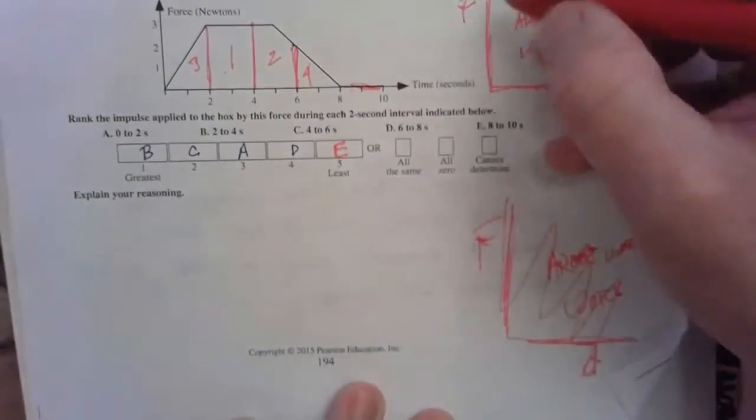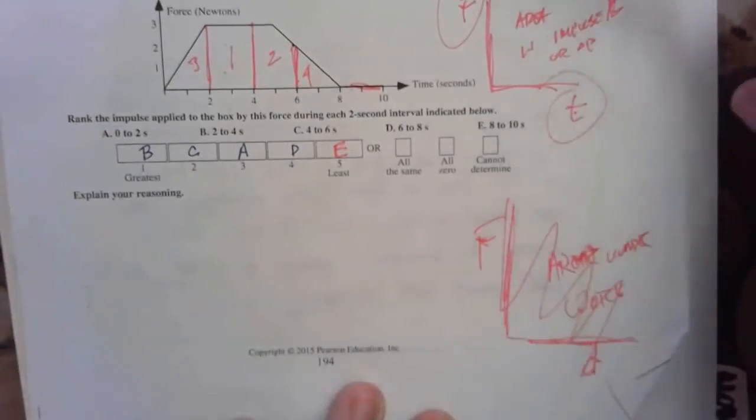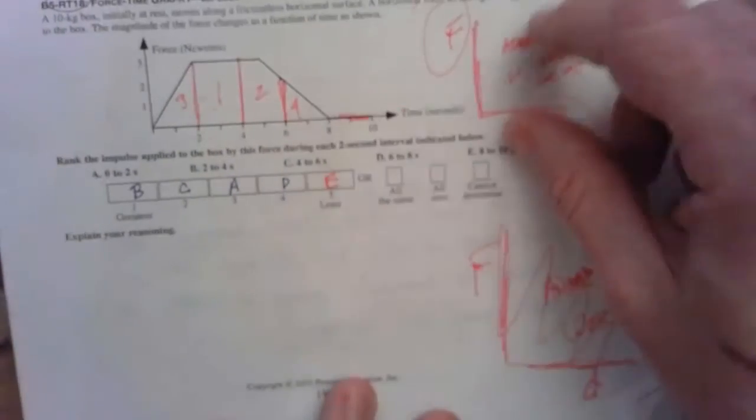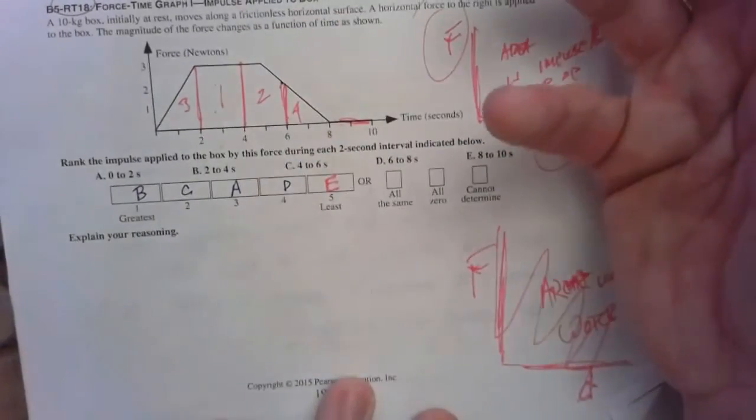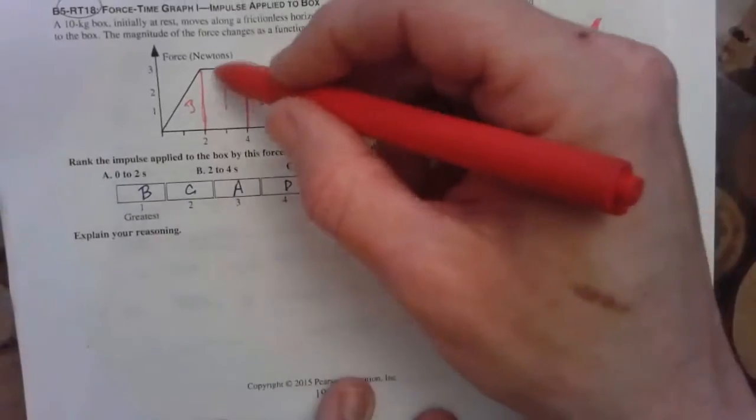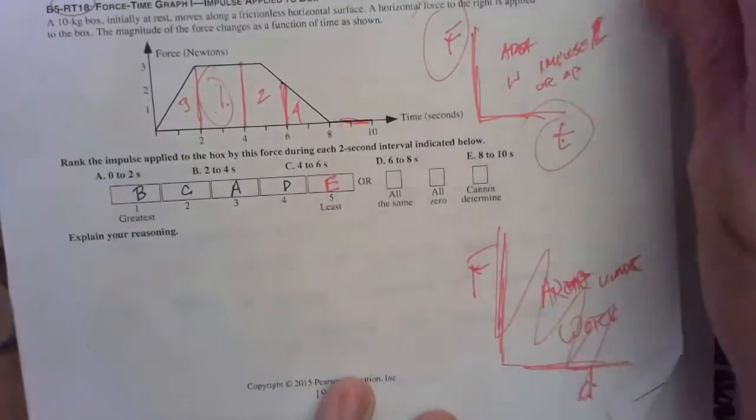But it's just the area under. That's what you want to know. Change of momentum is the area under. So if you knew the initial momentum and you figured out this area, you could find the final momentum, right? If you know how much you started with and then what it changed by, you could then find out the new momentum. Keep that in mind.